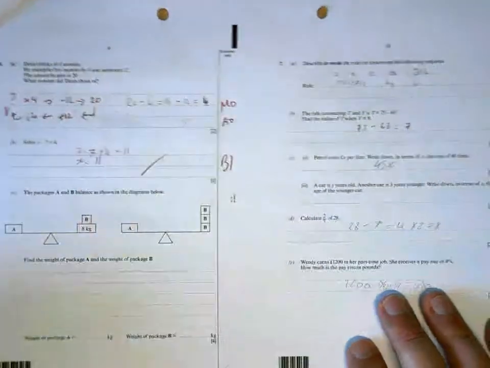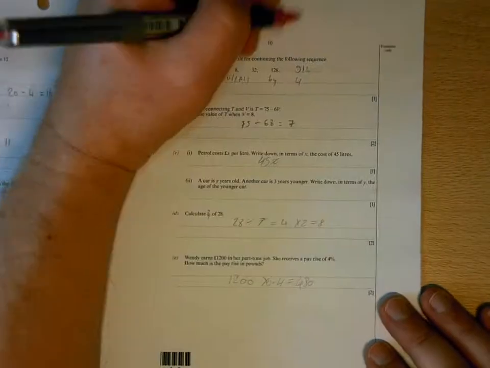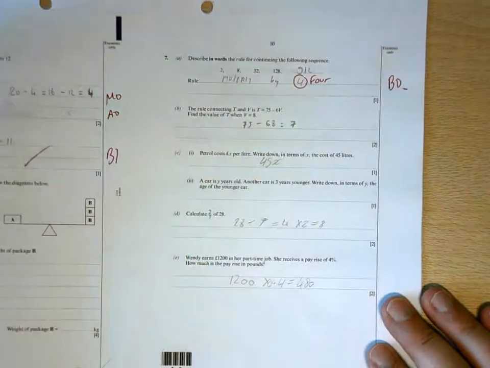That's good. Take a look at how I've explained that on the video clip. Multiply by 4 is correct, except you've used a digit.